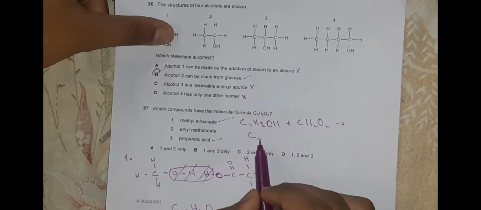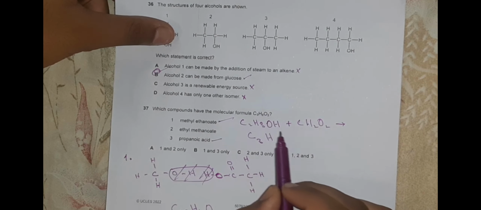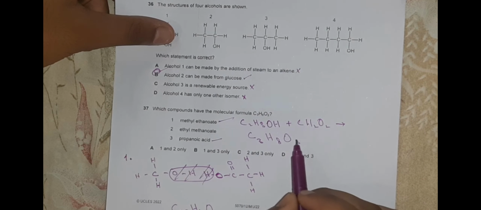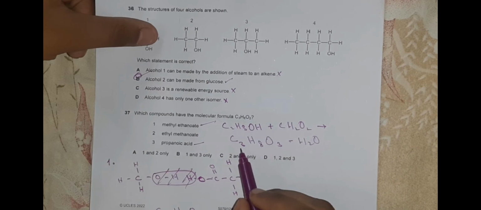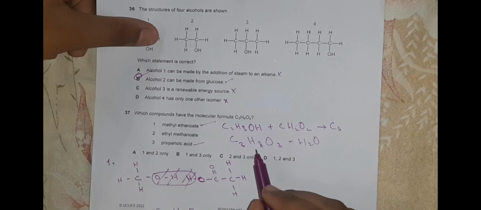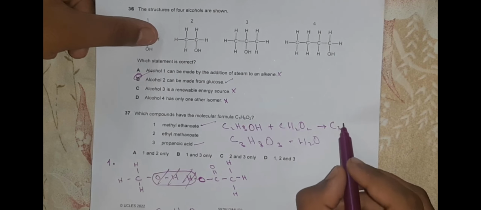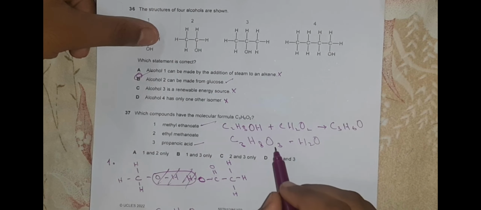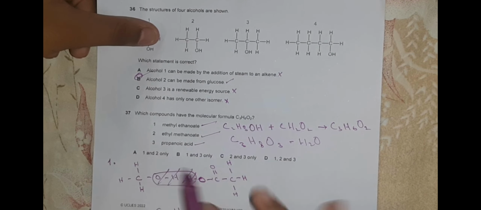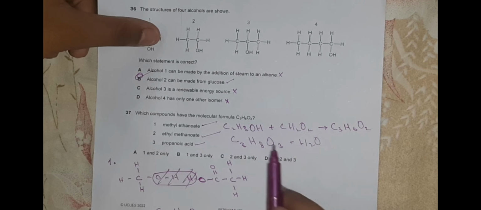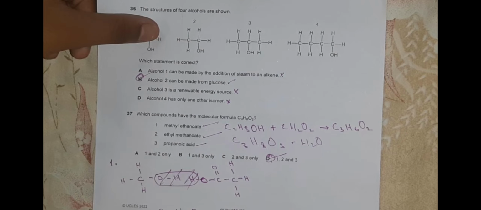So C, there are 2 and 3 carbons. There are 5, 6, 7, 8 hydrogens, and oxygens are 3. Just minus the H2O from here. It will give us C3, C remains the same, and H8 minus 2 becomes H6, and O3 minus 1 becomes 2. So it also has the same formula. So 1, 2 and 3, all three of them have the same molecular formula. So D is the answer here.